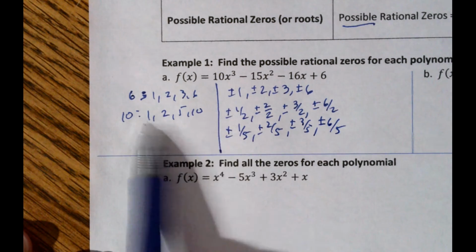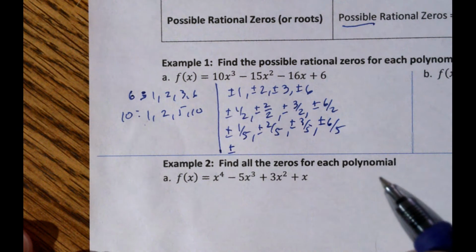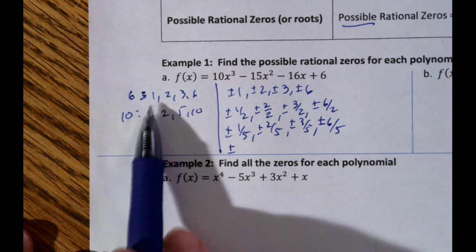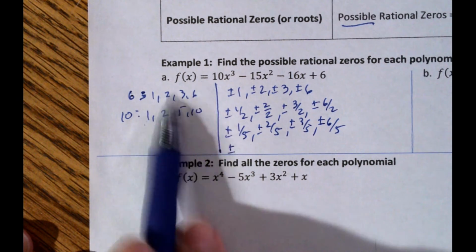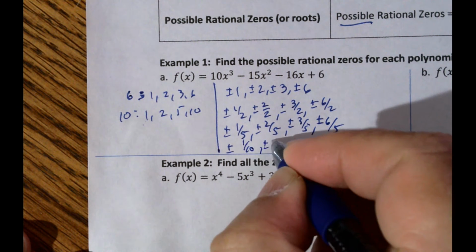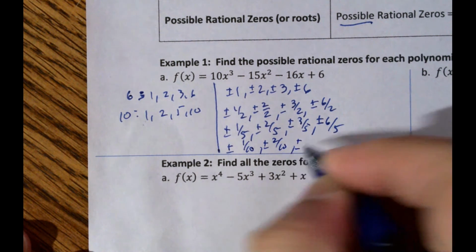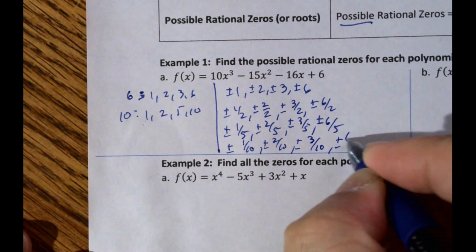6 over all of those. So it's plus or minus 6. No. All of those over 10. God, see, it's very easy to get confused. So I'm going to do all of those over 10. So it's plus or minus 1/10, plus or minus 2/10, plus or minus 3/10, and plus or minus 6/10.